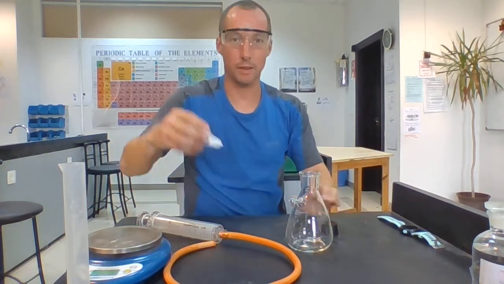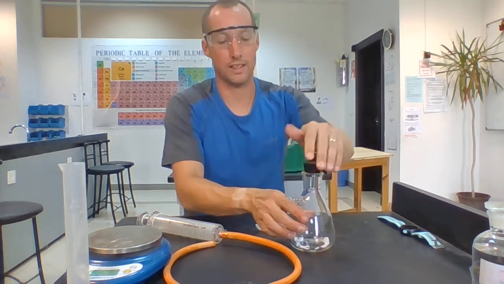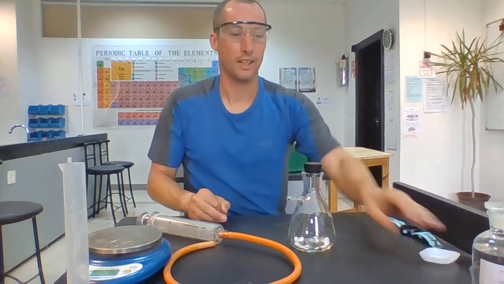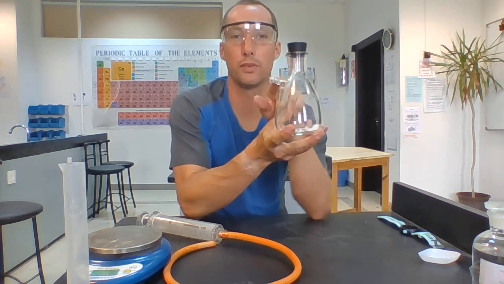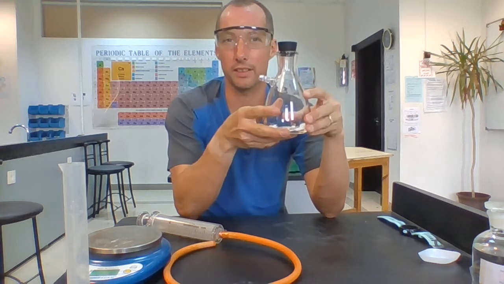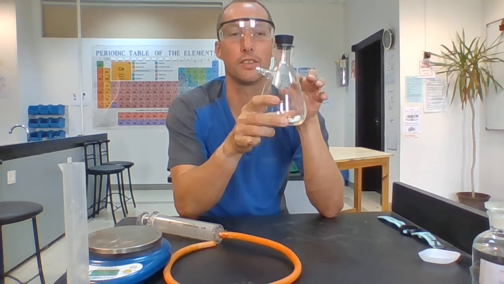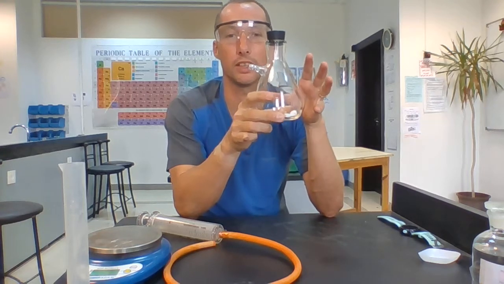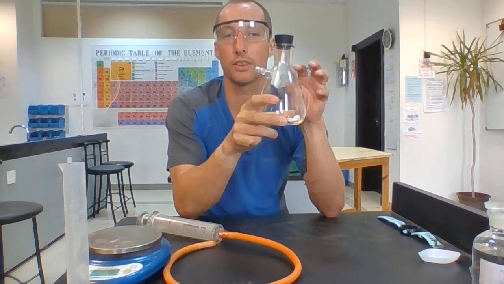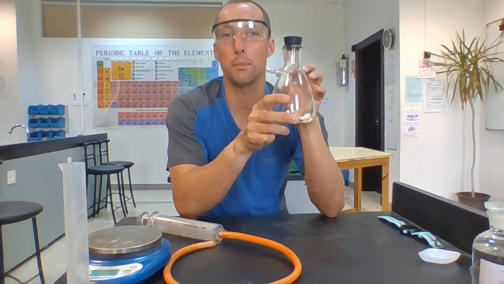So I'm going to take my marble chips, I'm going to put them into this flask. Now this flask is like a conical flask you've seen before, but it's got a little hole with an arm coming out the side. We call it a side-armed flask. Now when I put the acid into this flask with the marble chips and the reaction starts, okay, it's going to produce carbon dioxide gas.